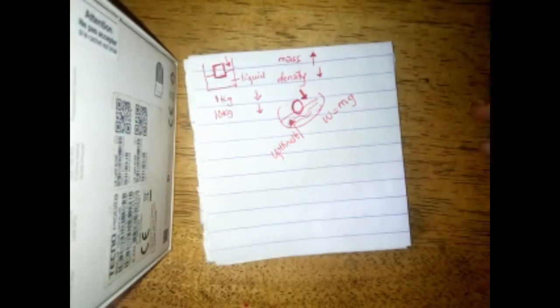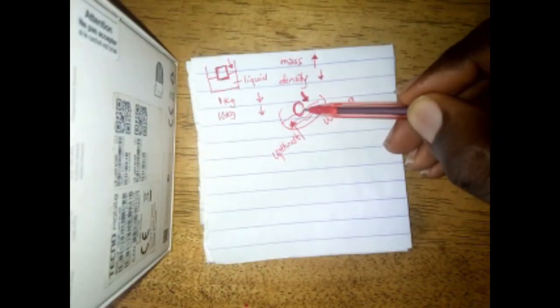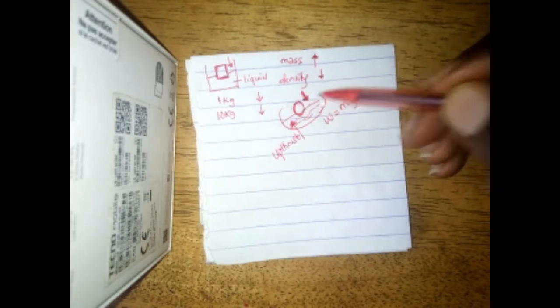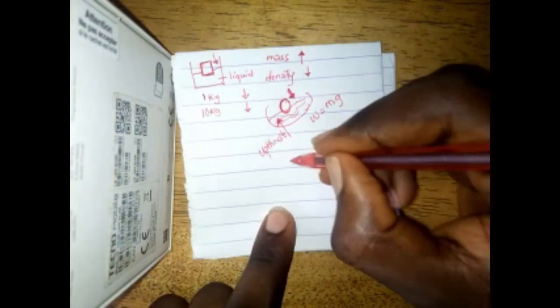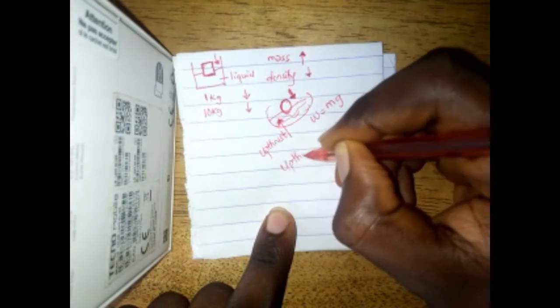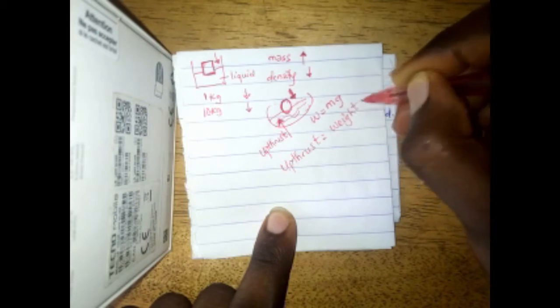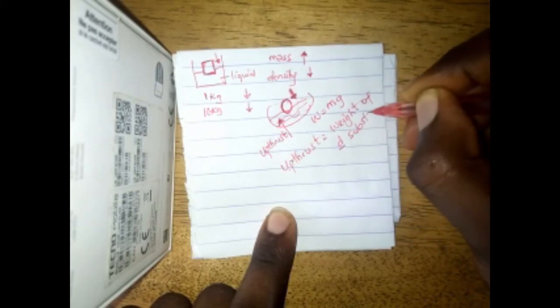So Archimedes' principle states that when a body is completely or totally immersed in a liquid, it experiences an upthrust, which is equal to the weight of the substance. So what this is trying to tell us is that upthrust equals the weight of the substance.